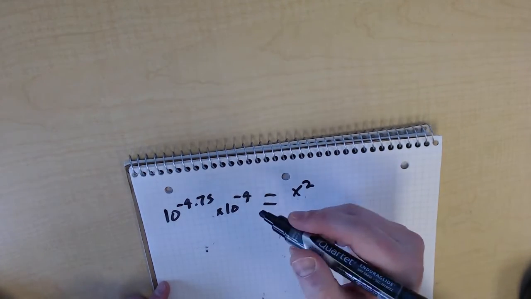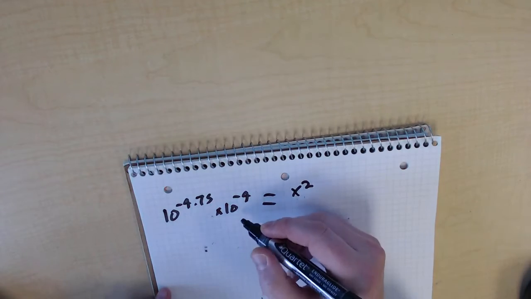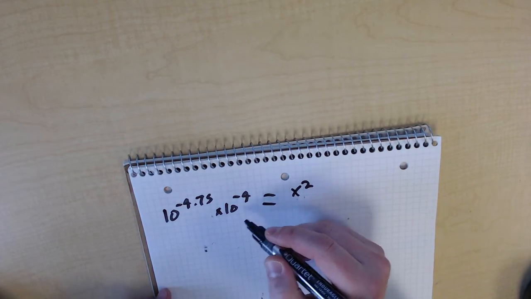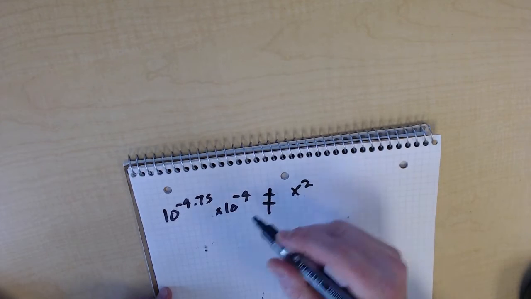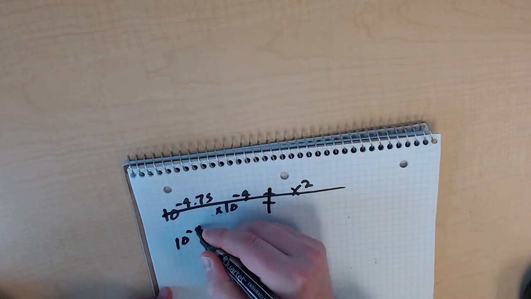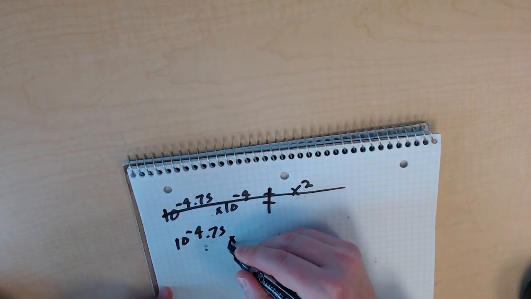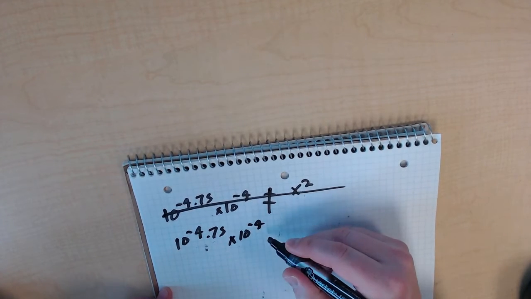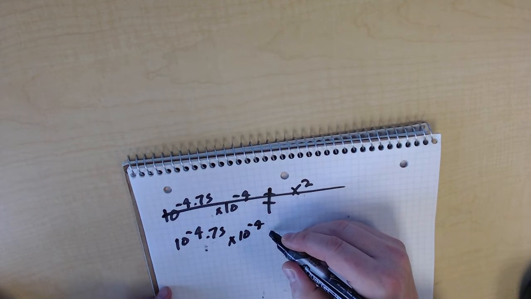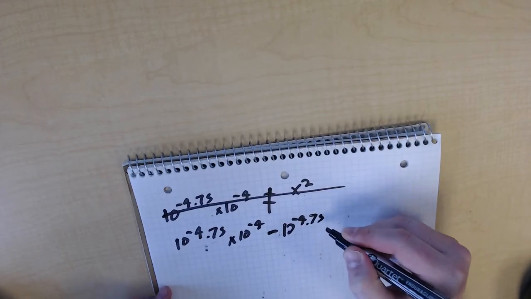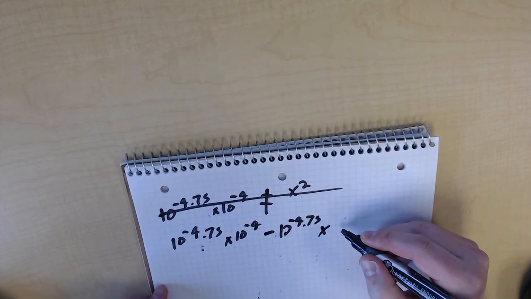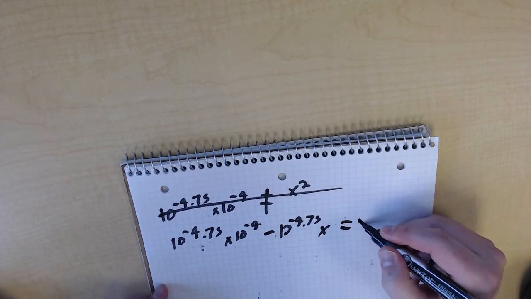And I forgot to actually do one more piece. So 10 to the negative 4.75 times 10 to the negative 4 is the first part of that. And that actually is going to be plus, okay, I'll just delete that. 10 to the negative 4.75 times 10 to the negative 4 minus 10 to the negative 4.75 times x, and that all equals x squared.